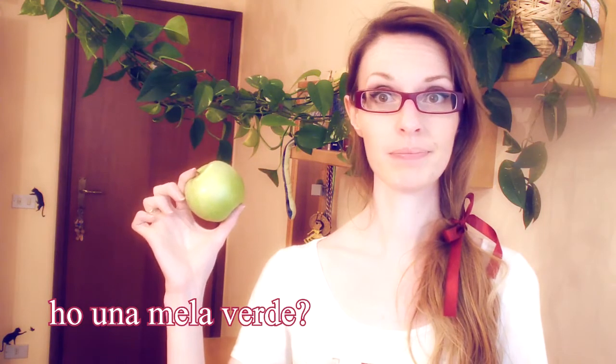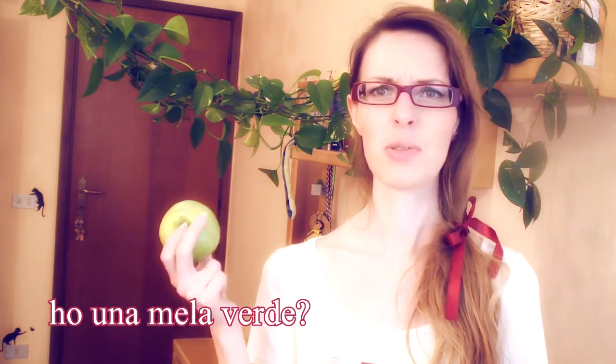And this was the positive form. Now the question form. Ho una mela verde? Do I have a green apple? I know it's hard, especially for beginners, because you still have problems with pronunciation and so on, so the idea is that it's the way you make it sound that tells the other person that it's a question. I know it sounds kind of hard, but let's try it again.